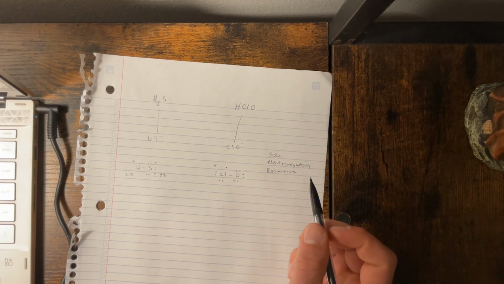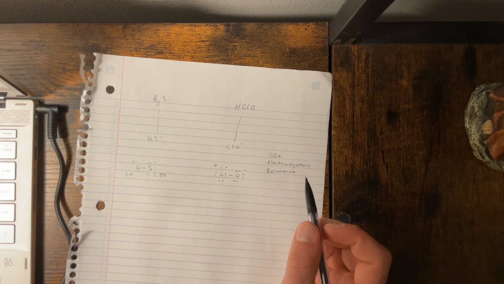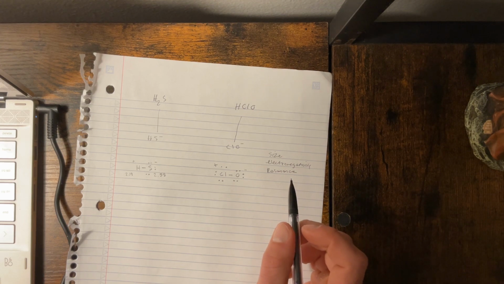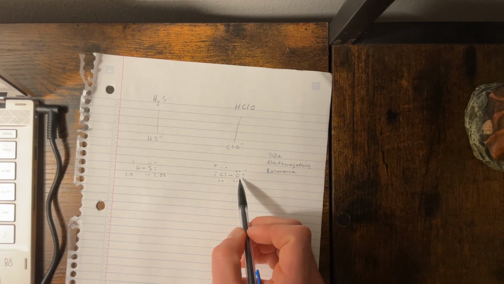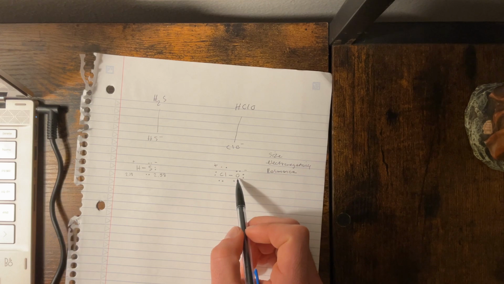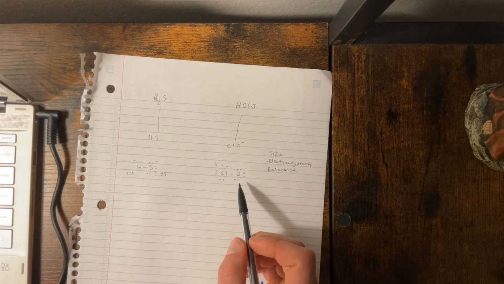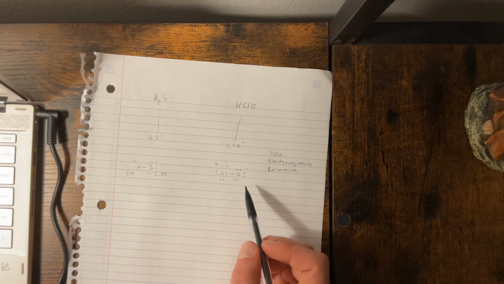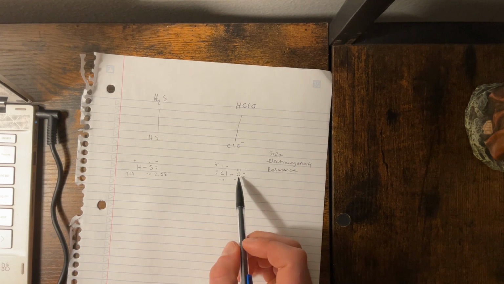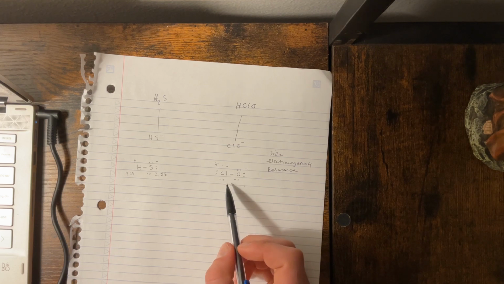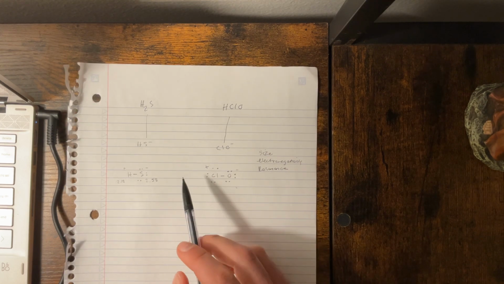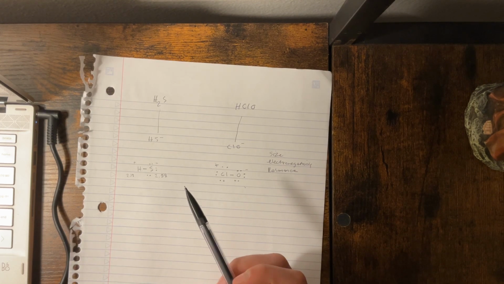Okay, so firstly we're going to compare the size. So we know that sulfur, which is the outer element attached to the central atom, is larger than oxygen.